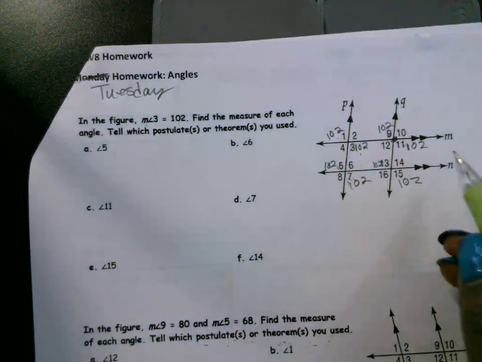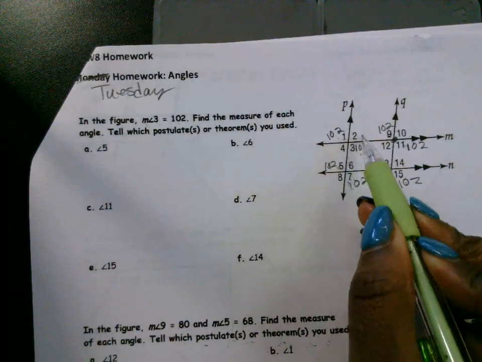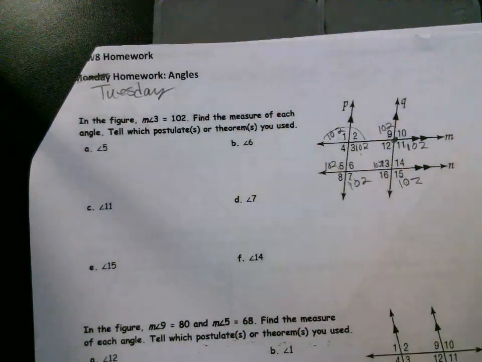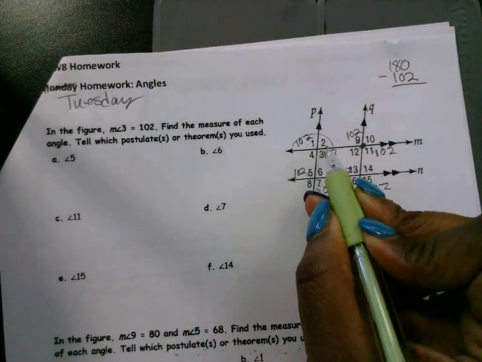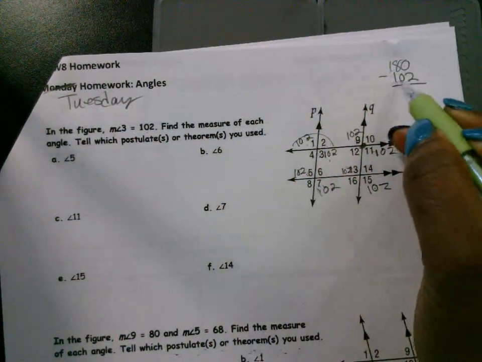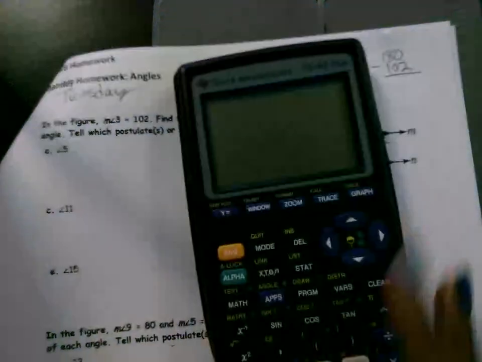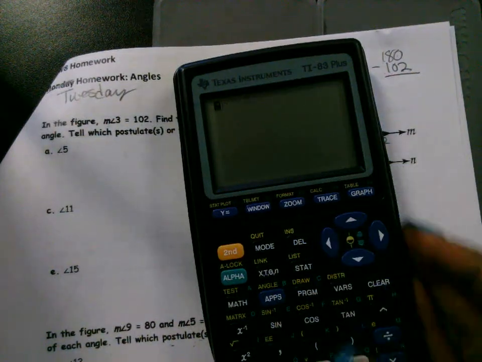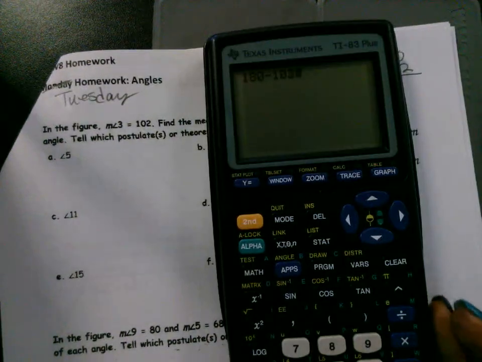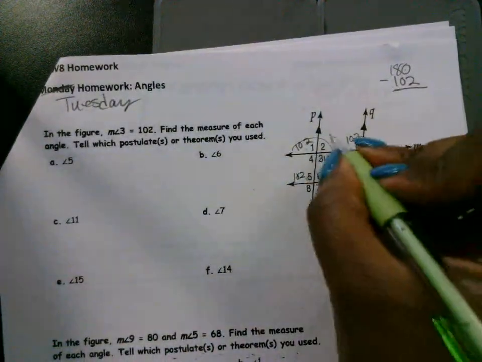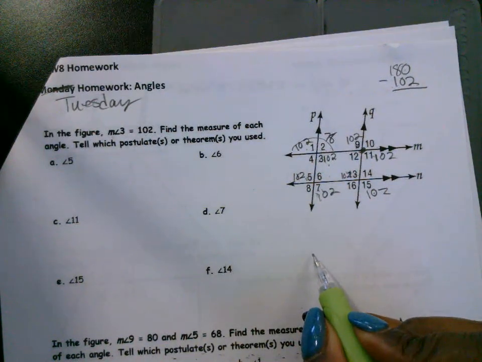All right. So now the other angles are supplementary. So 1 is supplementary to 2. So that means you're going to say 180 minus 102 to give you the angle for 2. What's 180 minus 102? If you forgot, type it in. You have 180 minus 102, and that gives you 78. So this is 78.